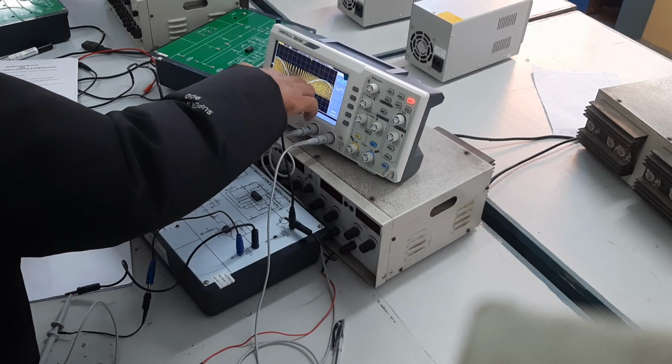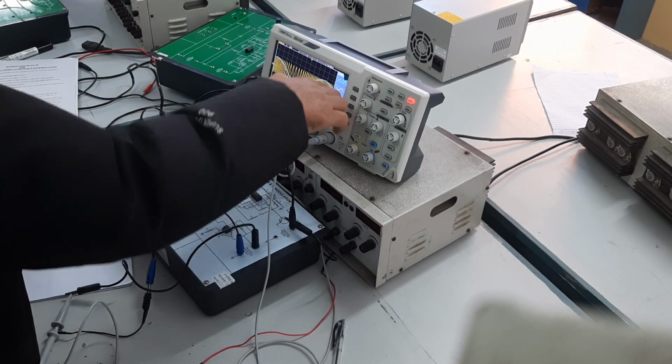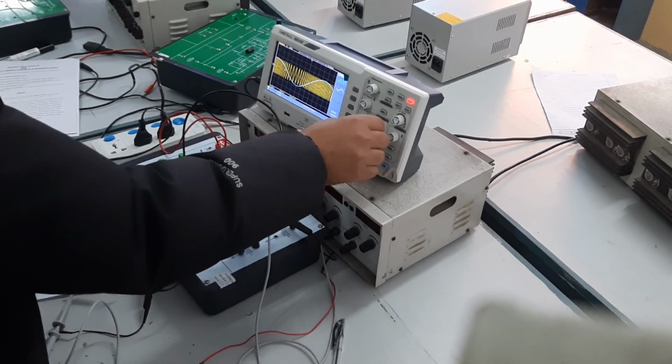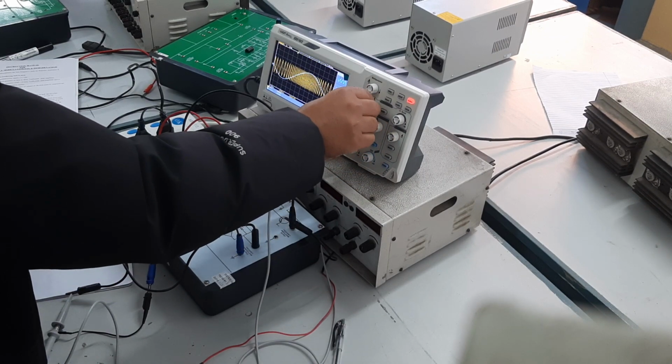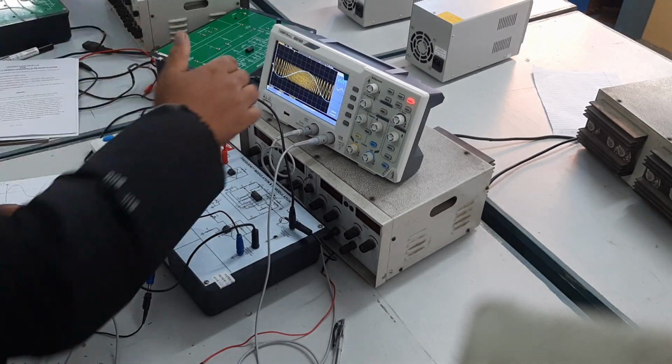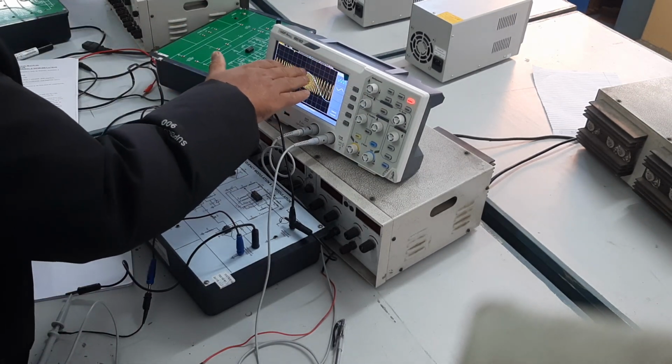When the amplitude is maximum, there is a maximum frequency, and when the frequency is decreasing, the cycle goes down.